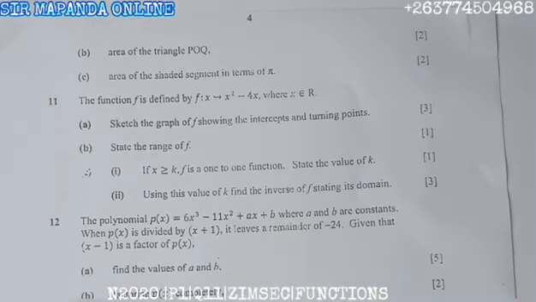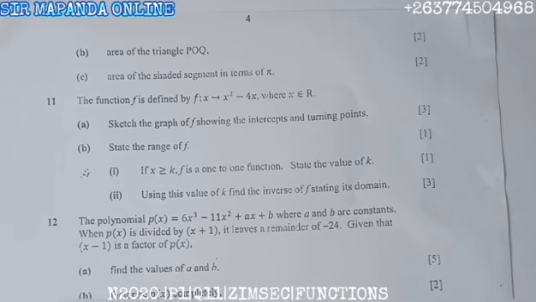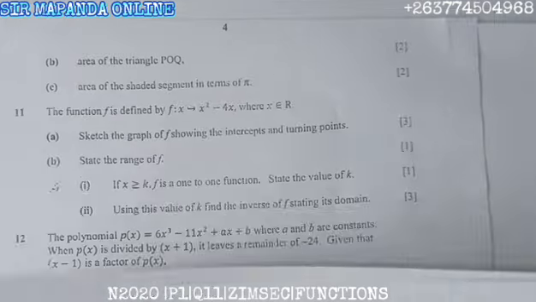Right, we are now moving on to question number 11. It reads, the function f is defined by f of x is equals to x squared minus 4x, where x is an element of real numbers. Sketch the graph of f of x showing the intercepts and the turning points, 3 marks.